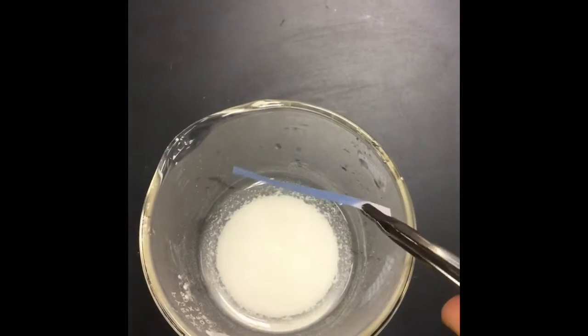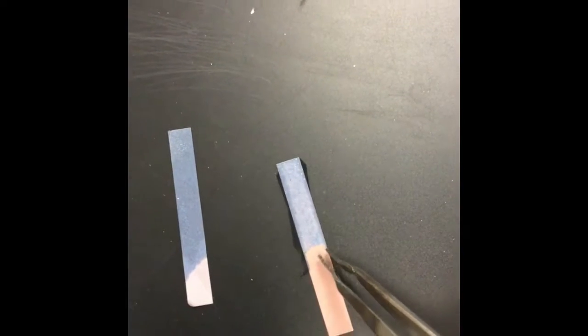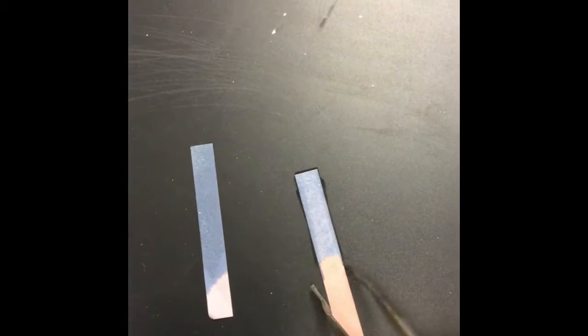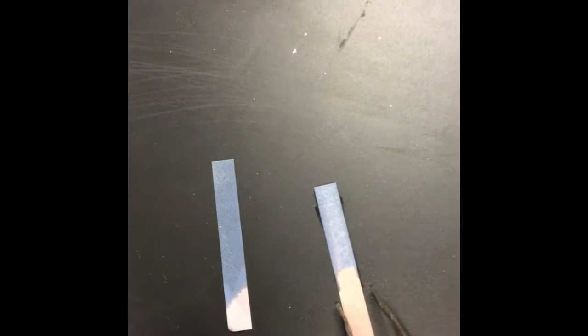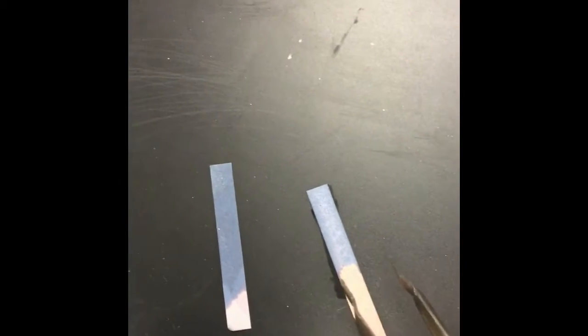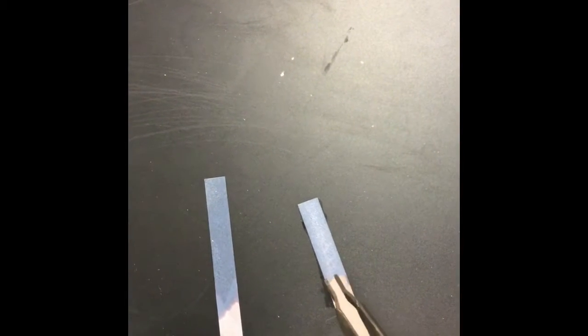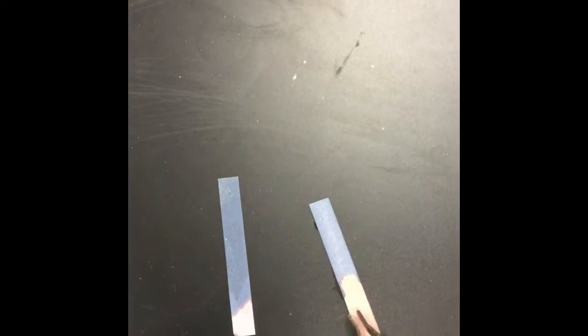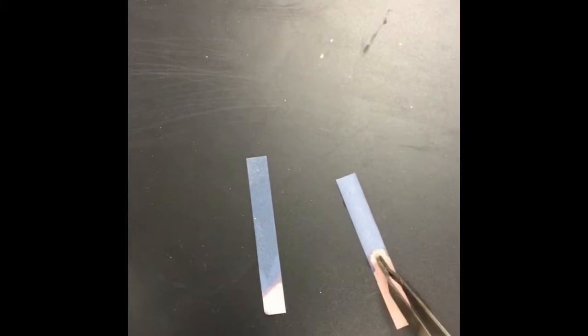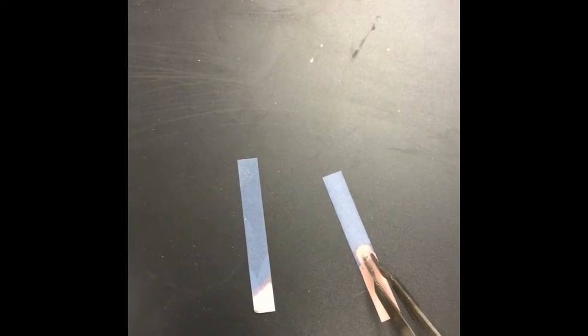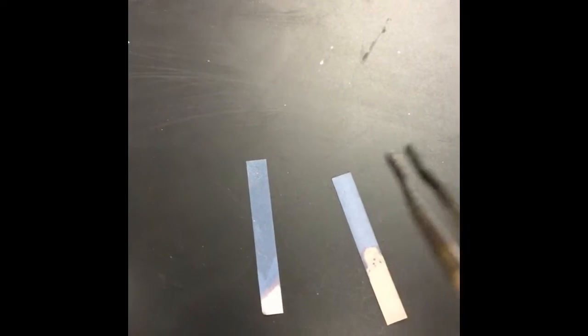Nope, it's still blue. So our red litmus paper indicates that we have a base. This indicates that we have a hydroxide ion present. So the reactants were calcium oxide and water, and it produced a hydroxide. So go into your data table, record your observations, and write a balanced chemical reaction.